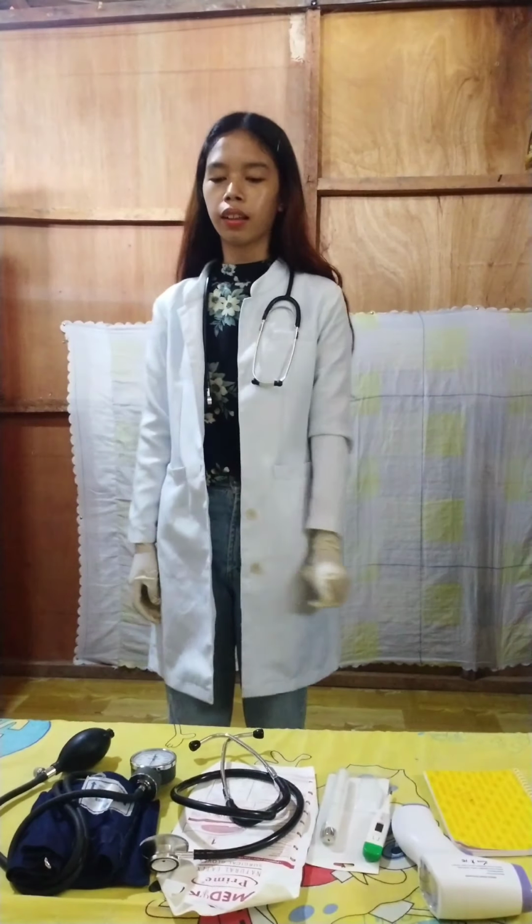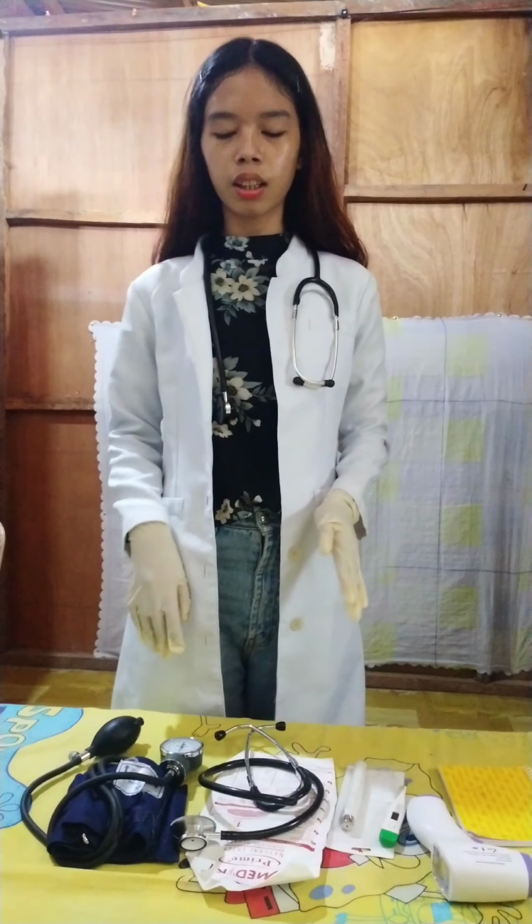Before taking vital signs, we need to ensure that we wash our hands using the proper handwashing technique, and after washing your hands, provide the equipment needed for the demonstration. So these are the equipment needed for taking the physical assessment of the patient.